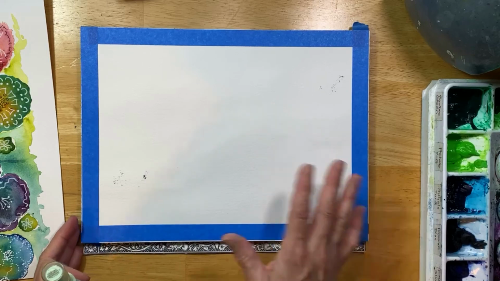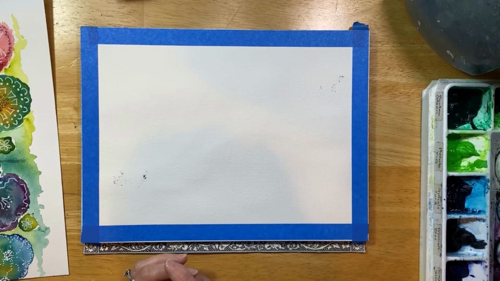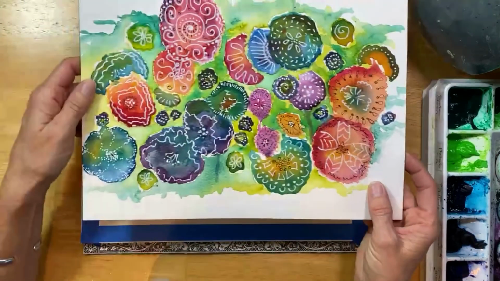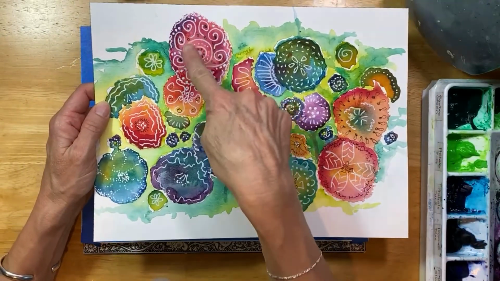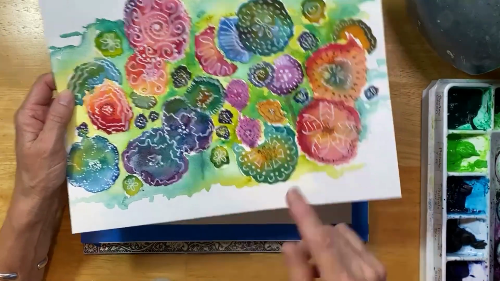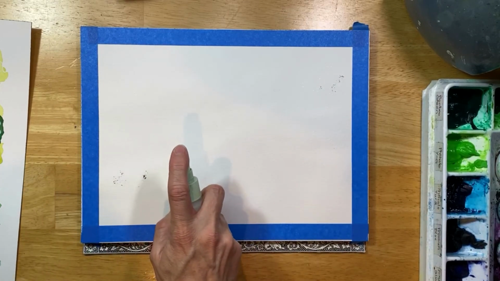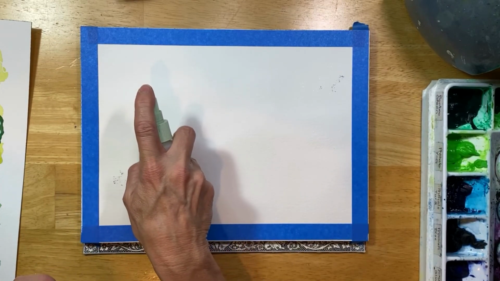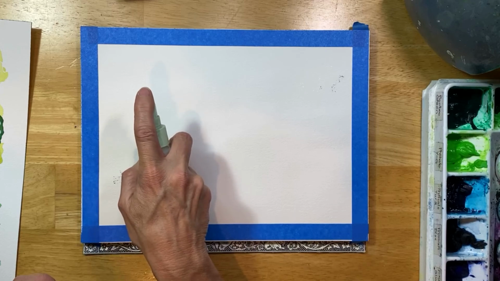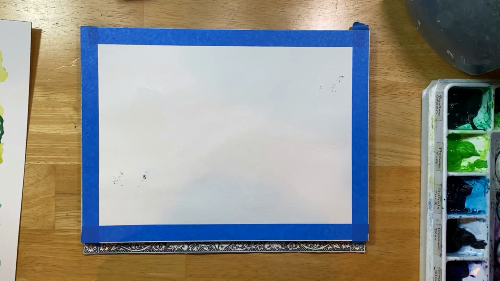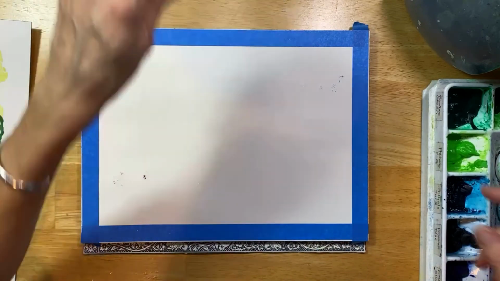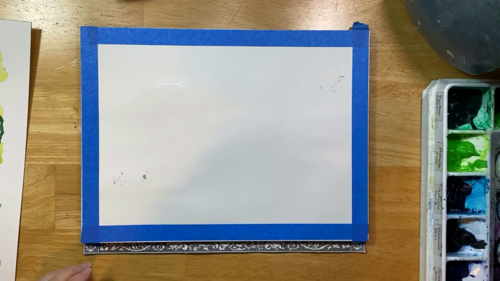So before I talk too long and this dries up, now I'm going to identify some areas where I would like to have some larger blooms. So maybe something like this or some of these larger ones. The way that I'm going to do that is I'm going to hold my spray mister a little bit closer, and I'm going to do a mist, a couple shots somewhere where I want a flower. Let's do a third because I want it a little bit bigger. I know you can't see that, but in a second you will.